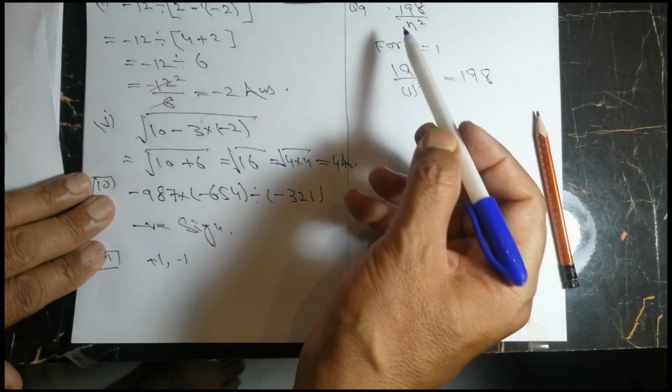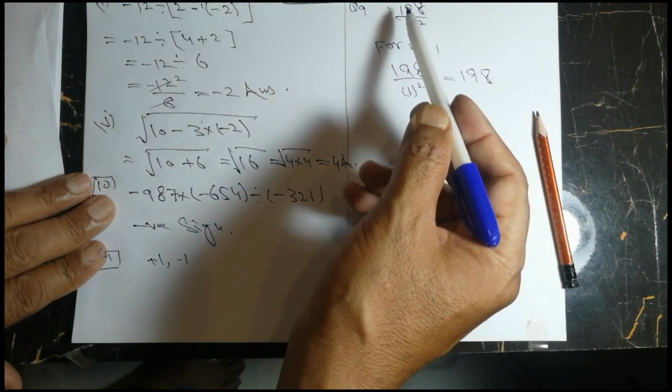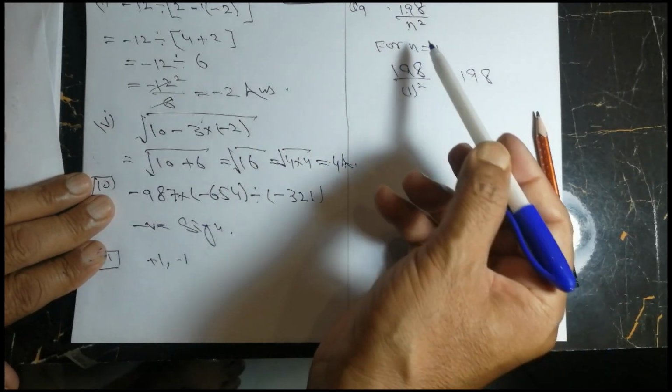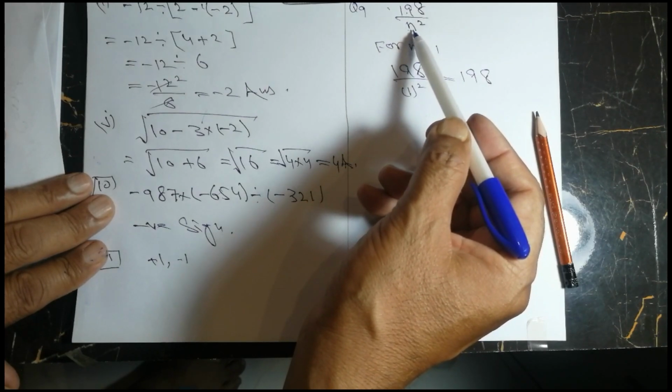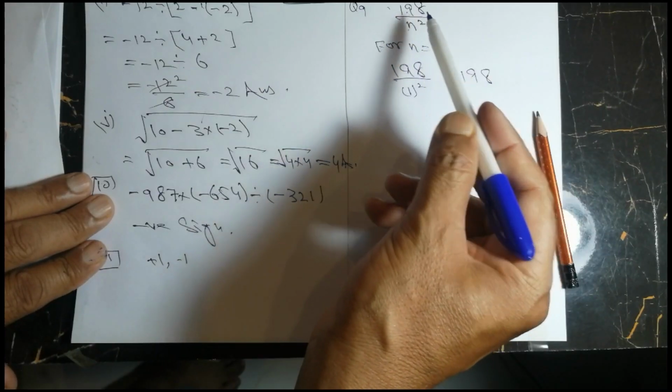Now next number, we put 2 square 4, and is it divisible by 4? No, it is not divisible by 4. If we put 3 is a 9, and 9 2s are 18. Yes.